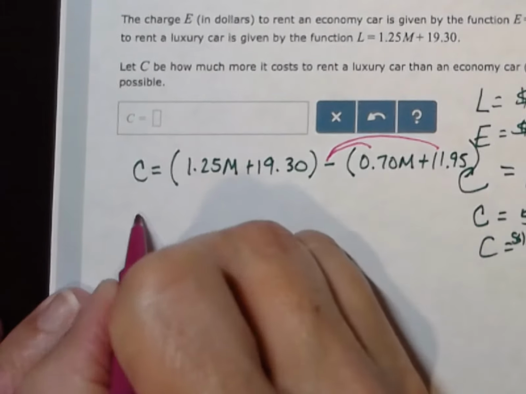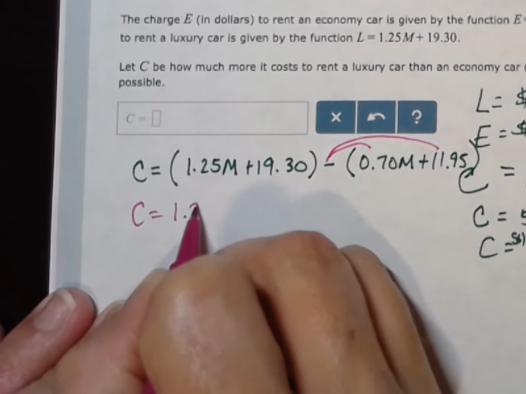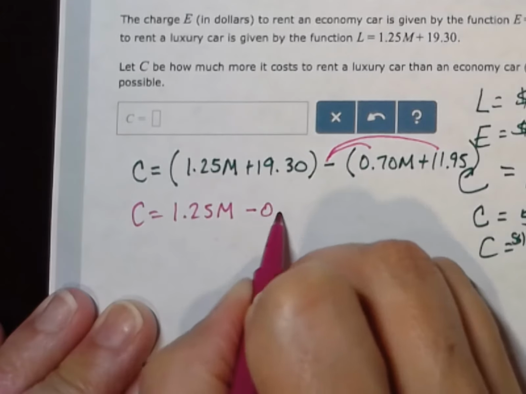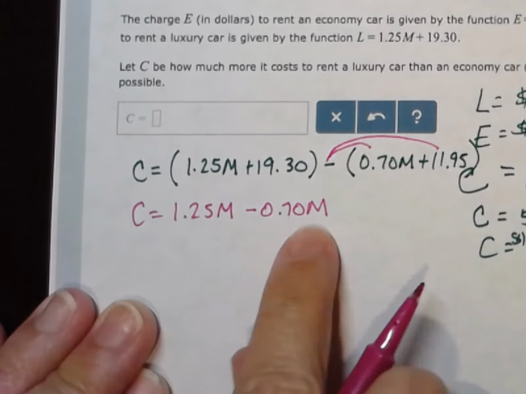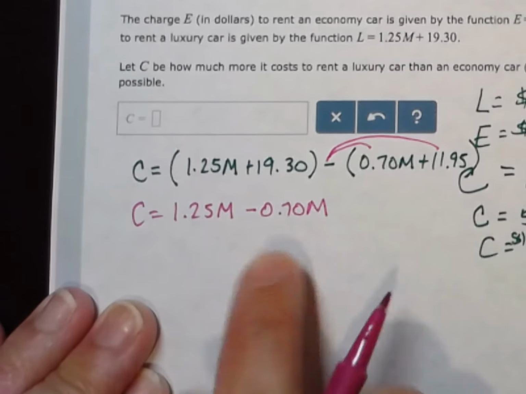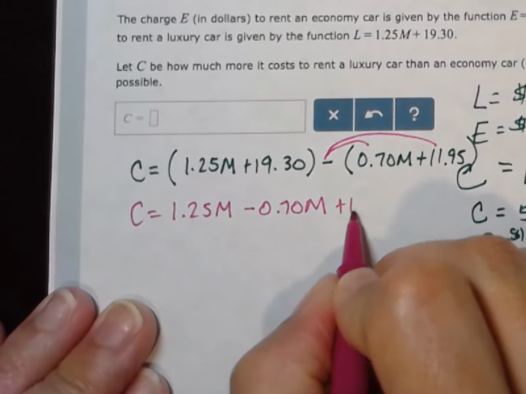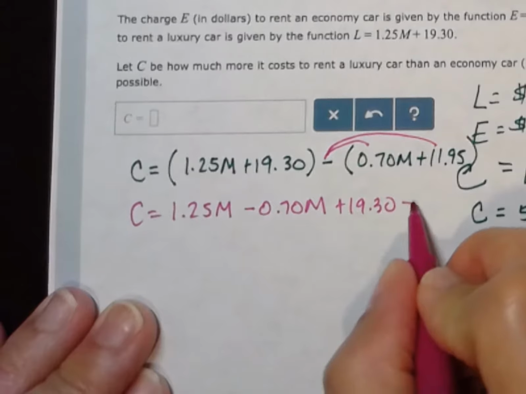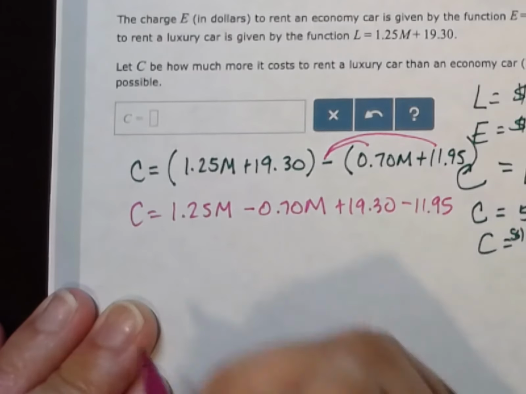So C is going to be equal to 1.25M minus 0.70M. I put my like terms next to each other, then plus 1930 minus 1195.